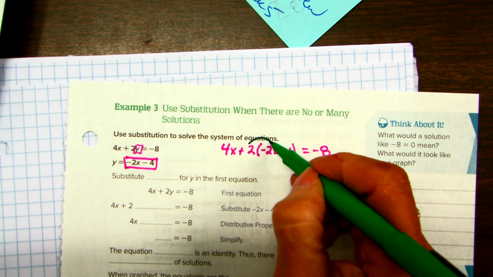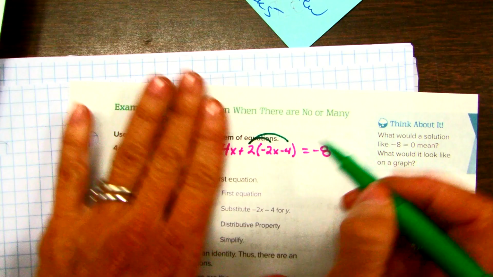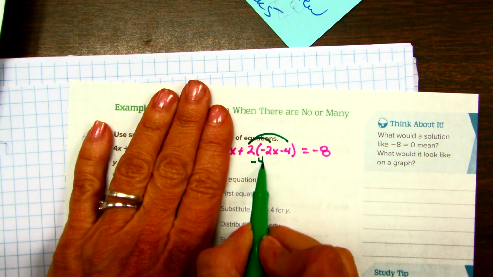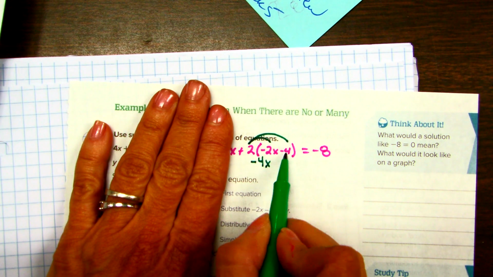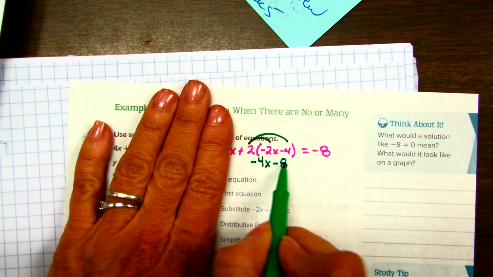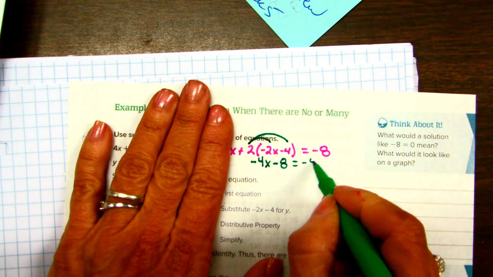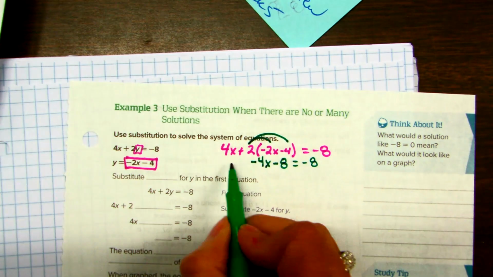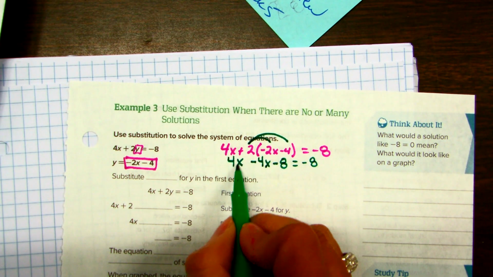Distribute. So that's a positive 2 this time. 2 times negative 2x is negative 4x. 2 times negative 4 is negative 8. Bring down everything else. It equals the negative, the 8. And don't forget, there was a 4x out in front.